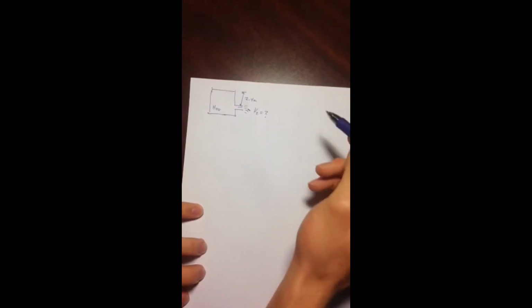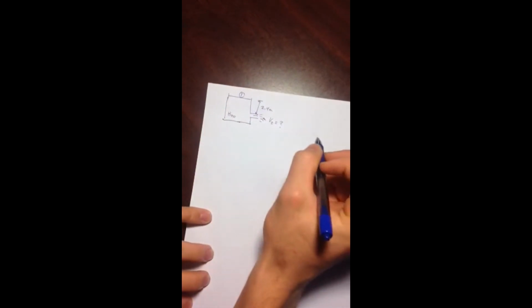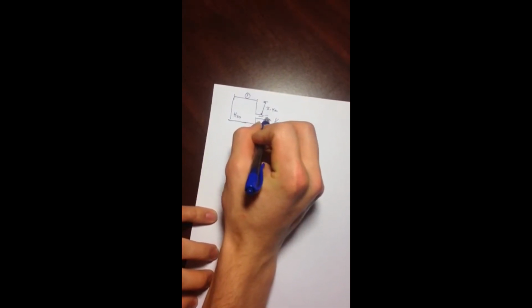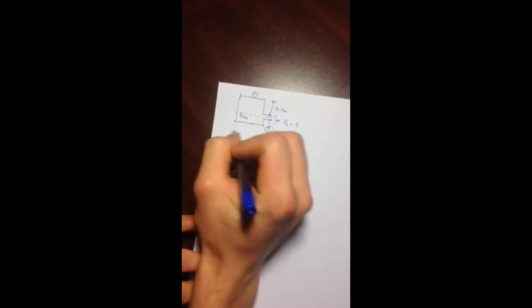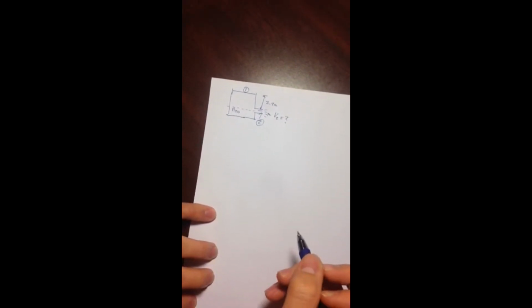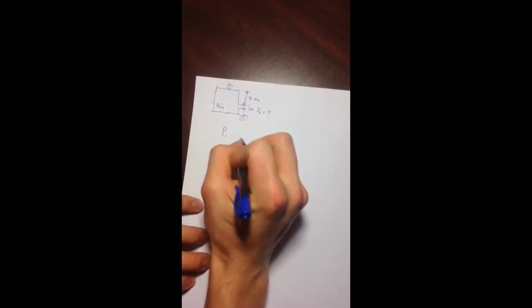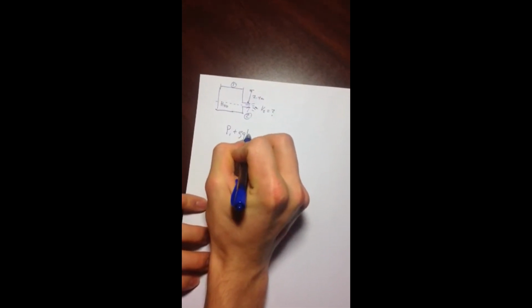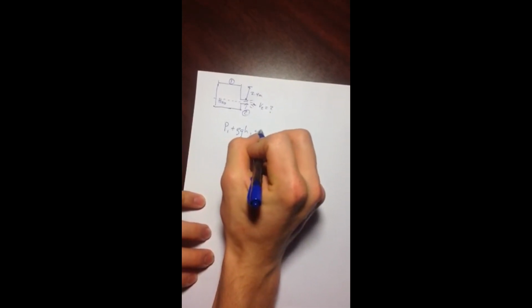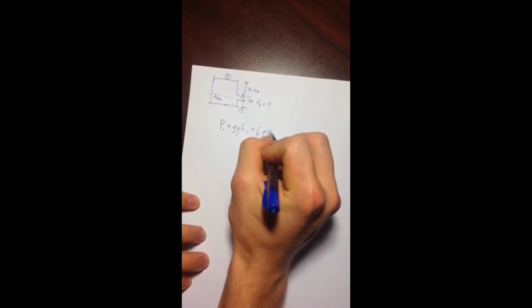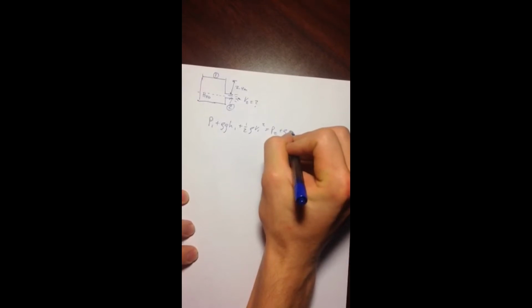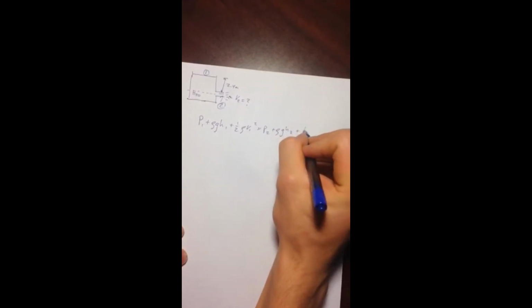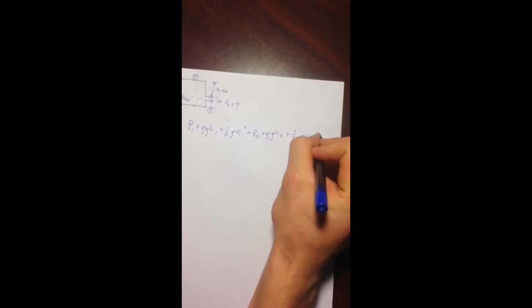And so we have to pick 2 points here. Our first point is going to be at the top, right there. Our second point is going to be down here, right where the water comes out. So that's point 2. This is our reference height. And so we will start by using Bernoulli's equation, which is P1 plus rho g h1 plus 1/2 rho v1 squared is equal to P2 plus rho g h2 plus 1/2 rho v2 squared.